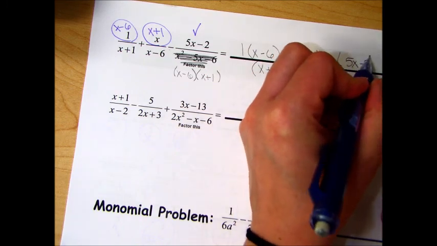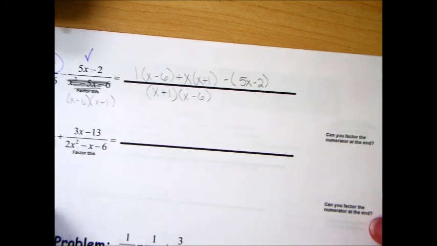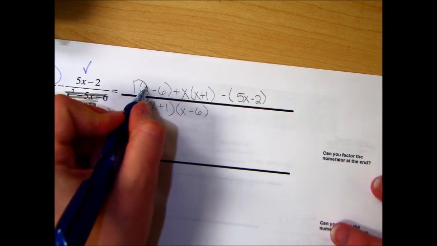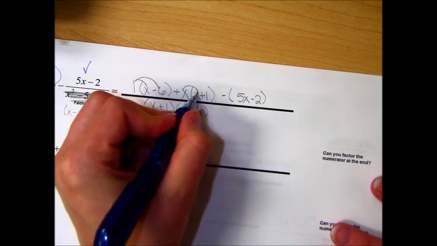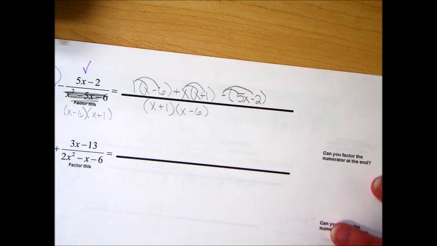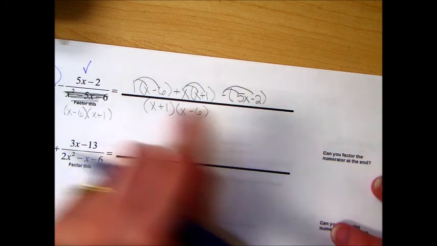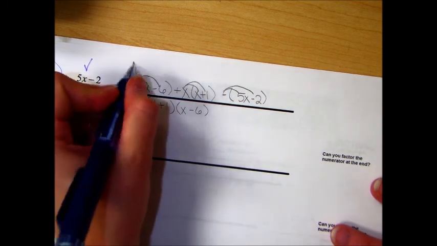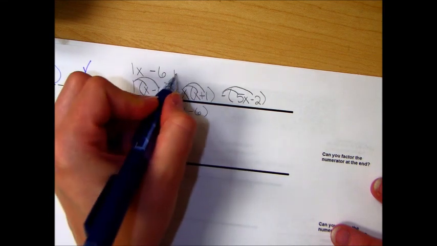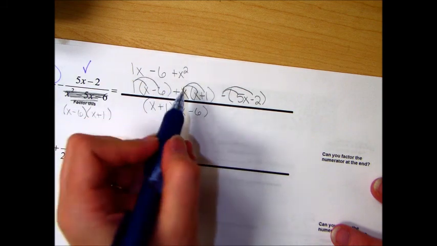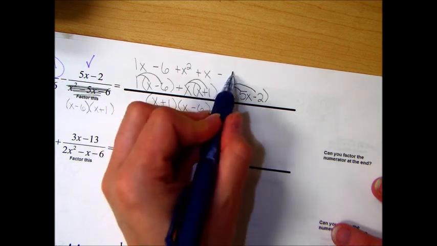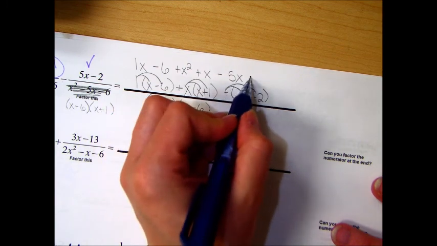That is a huge mistake. People will not put a quantity on there. All right, we are now going to distribute here and here, here and here, and here and here. I'm going to write my answer up top. 1x minus 6 plus x squared plus x minus 5x plus 2.